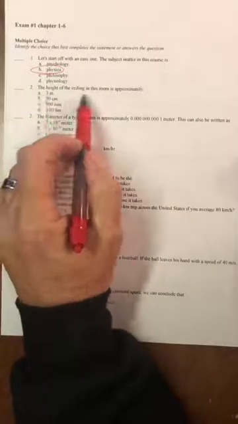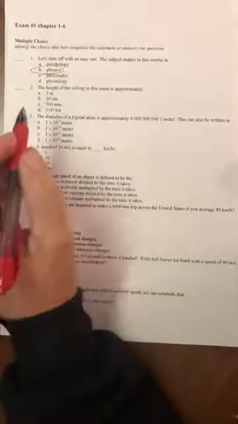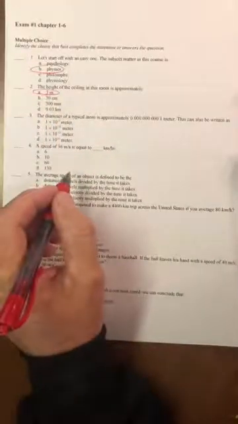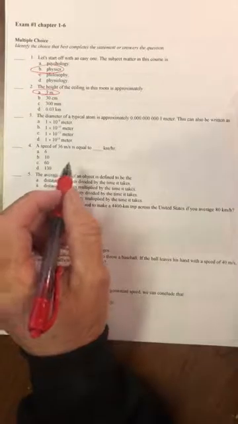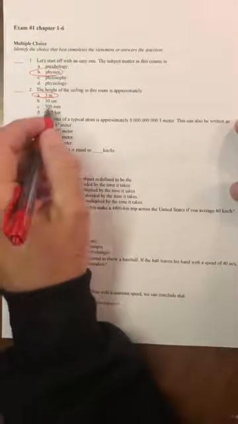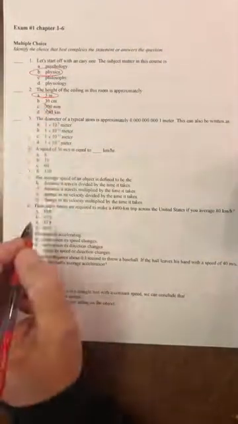The height of a ceiling in this room is approximately 3 meters. Again, this is right out of chapter 1. Hopefully you see that we were just starting and we had some homework problems like this to give you a feel for how big things are. This one's way too big, 30 meters, and these two are the same, 30 centimeters, about the length of a paper. So none of those would work.